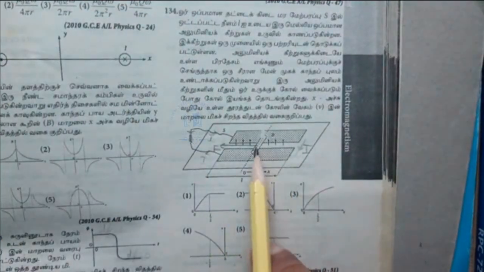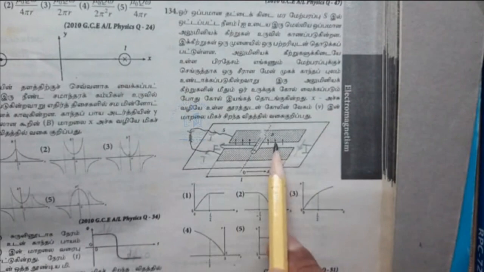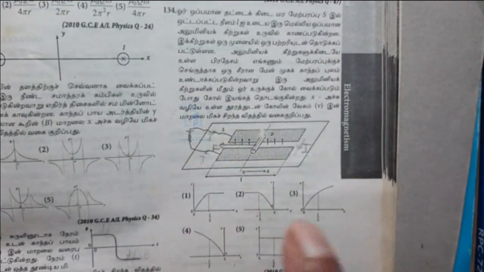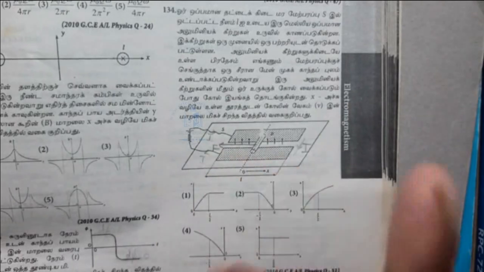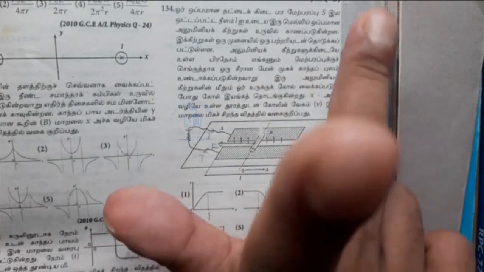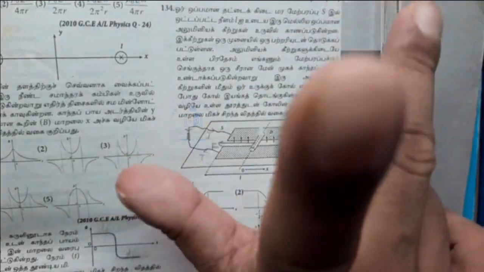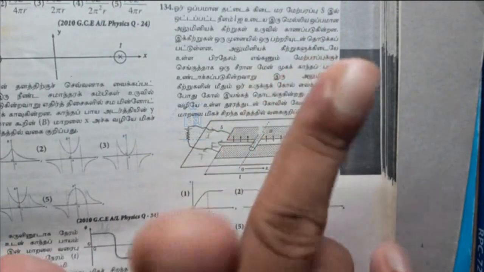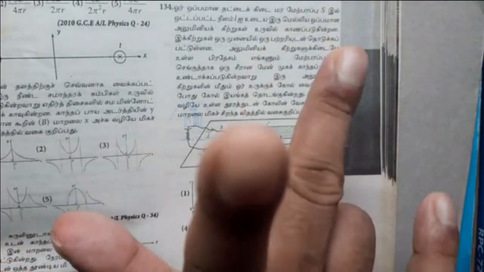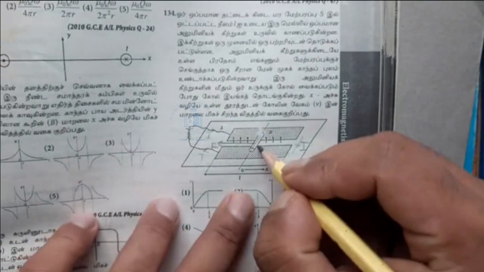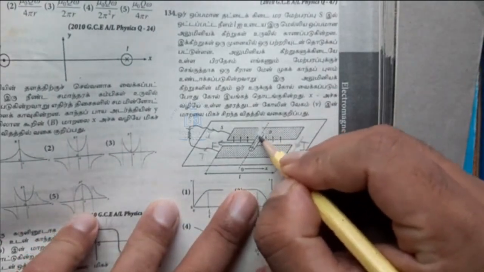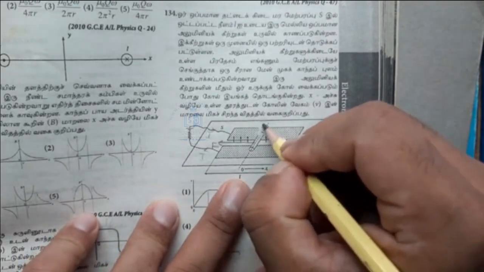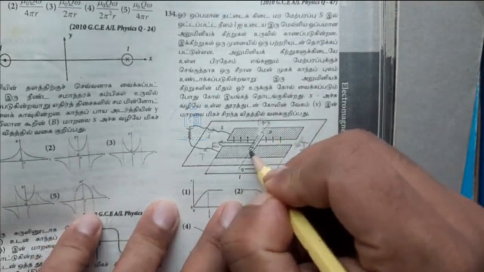Now you have a rod moving in a magnetic field, so an EMF will be induced in that rod. Now how are you going to find that? The direction of magnetic field and the direction of motion give the direction of EMF induced. So it's going to be from here to here. Current going from here to here means this is going to be the plus side. This side is going to be positive and this side is going to be negative.